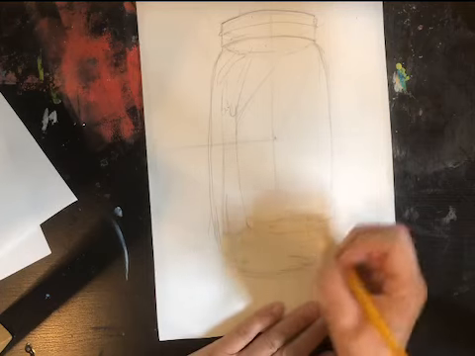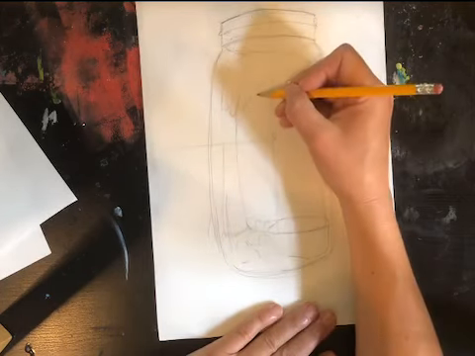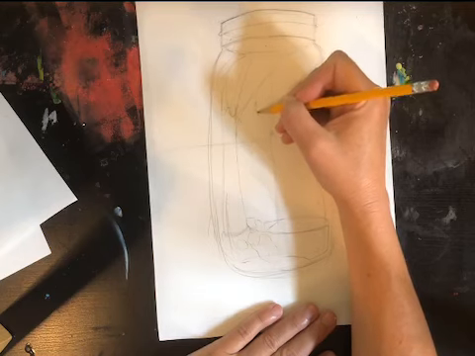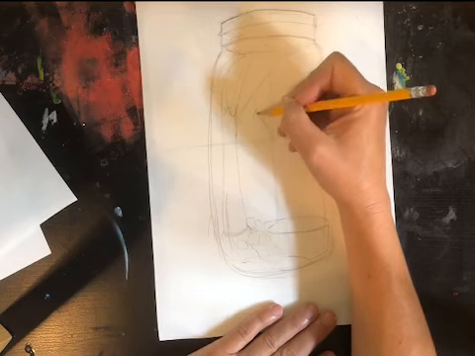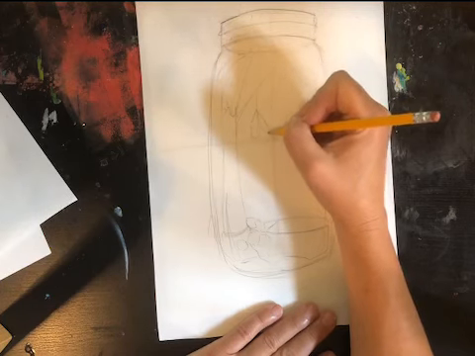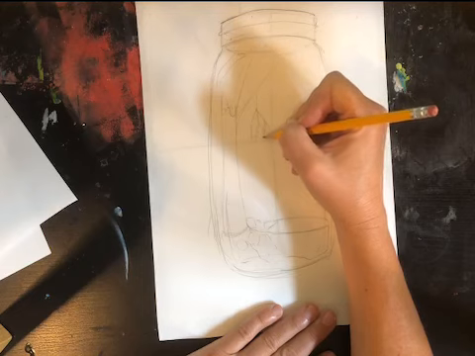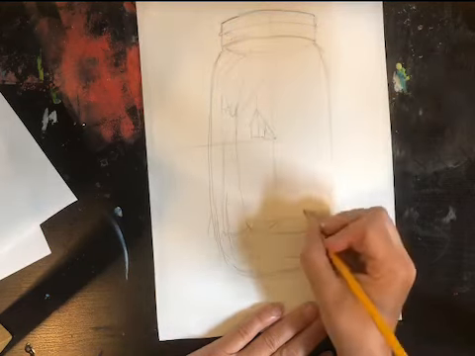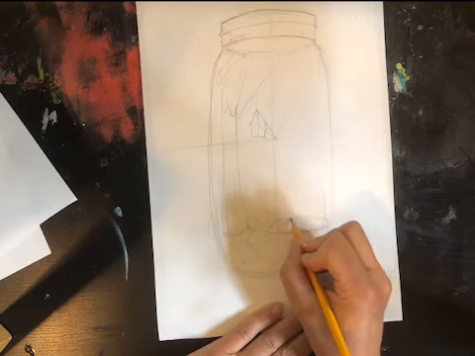Okay, all right, and then we have our little house that's going to be in perspective right here, right? Like we talked about before. And then we have our sailboat.